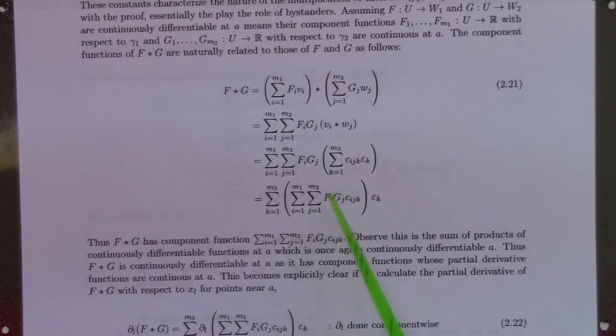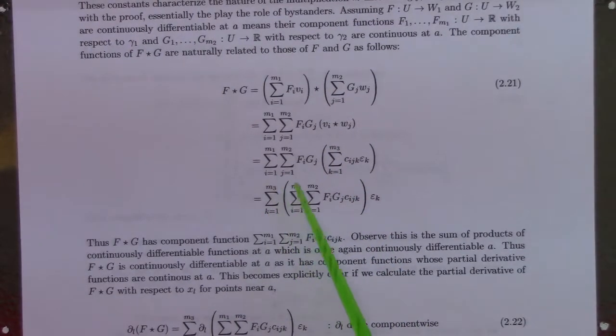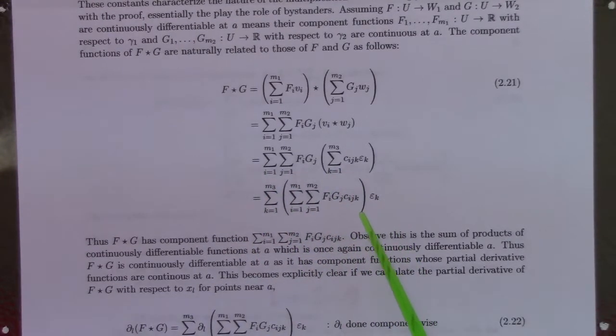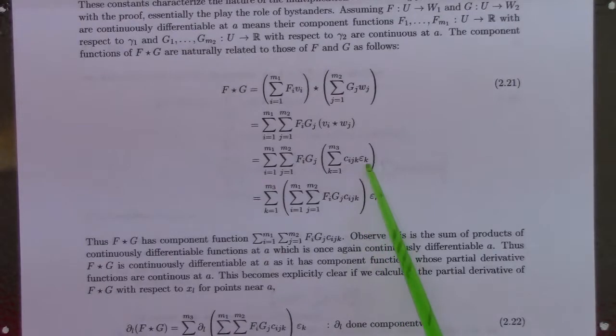Then what I do is, by properties of finite sums, I can pull that one out front, and I can keep these two in here. If you've never proved that sort of thing, I can tell you how to do it, but it's not that exciting, so I'm not going to say more about that here. And so f_i g_j c_ij, pull the basis out.